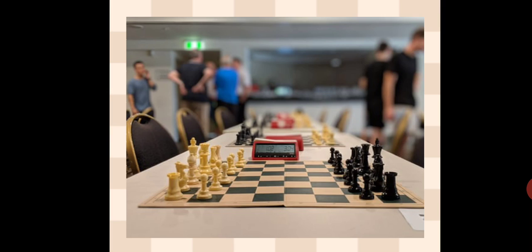Children, this is the image of a board game. This way the pieces are arranged on a chess sheet or chess square board. This is said to be the chess square board.